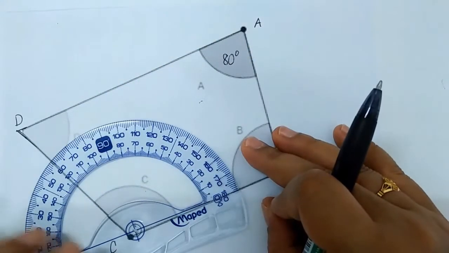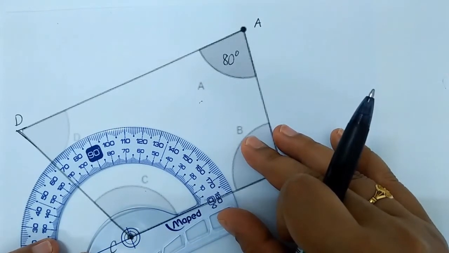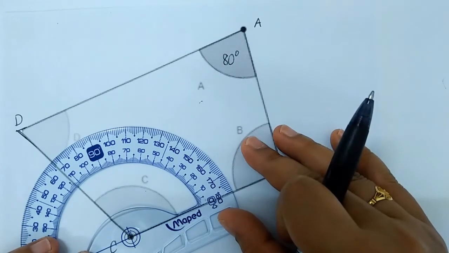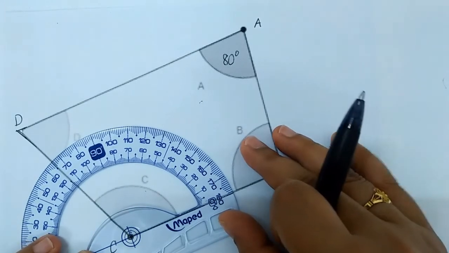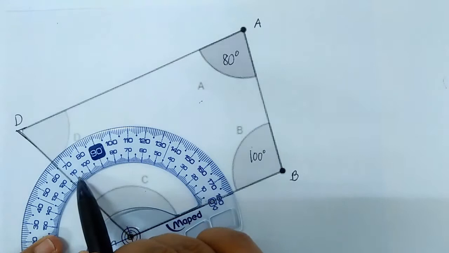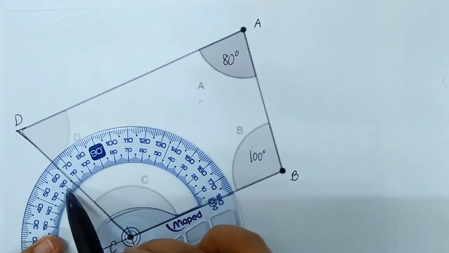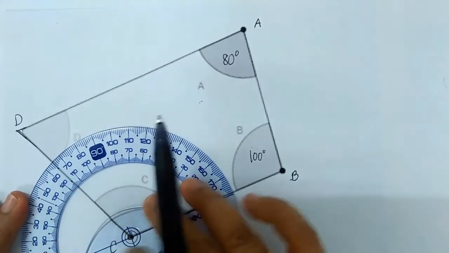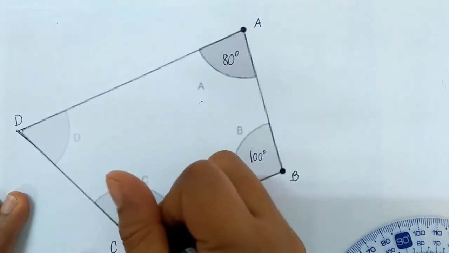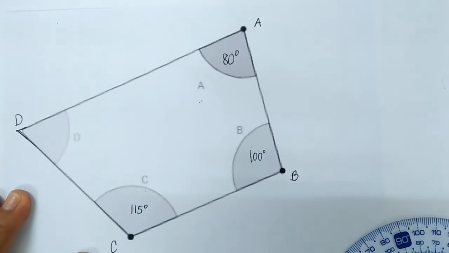Okay, let's have angle C. Vertex at the center mark, align on the baseline, then start reading at 0 degrees. So here is 0 on the inner scale. So let's read until the other line, 110. Between 110 and 120 is, very good, 115. So angle C is 115 degrees.